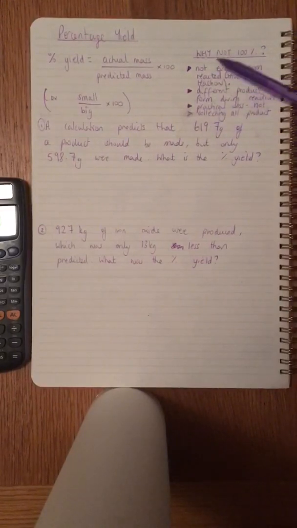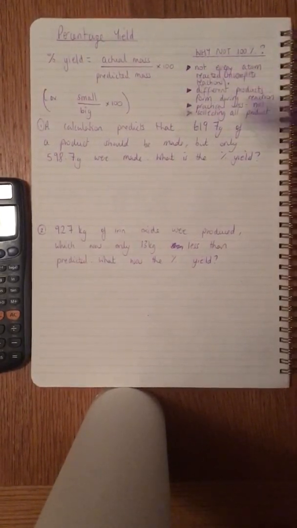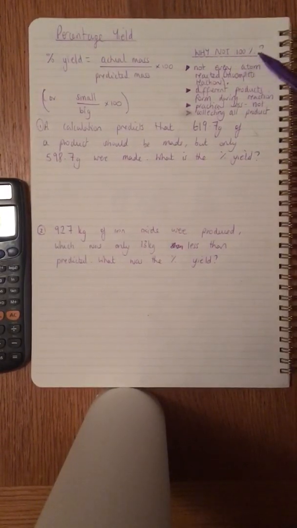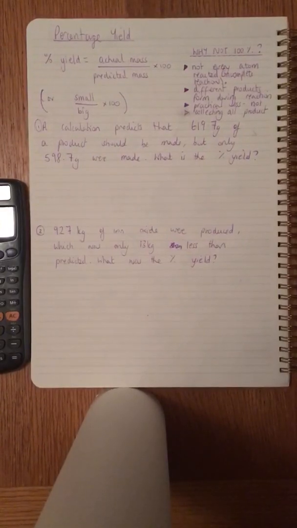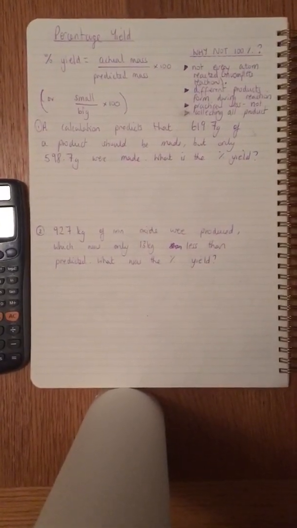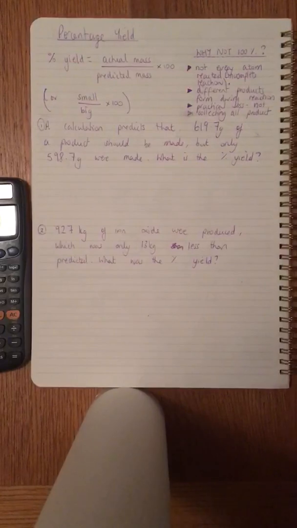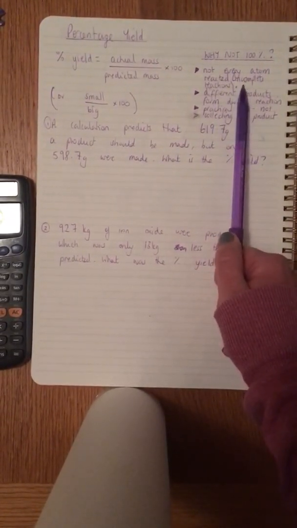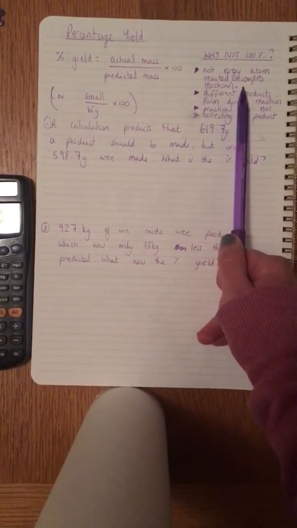There are sometimes questions that are theory based with this one. So the first time we've had a little bit of theory for a while. Why might it not be a 100% yield? We might predict 100 grams, but we might only get 90. Why might that be? There's three main reasons. The first main reason is we have an incomplete reaction, so not every atom reacts.